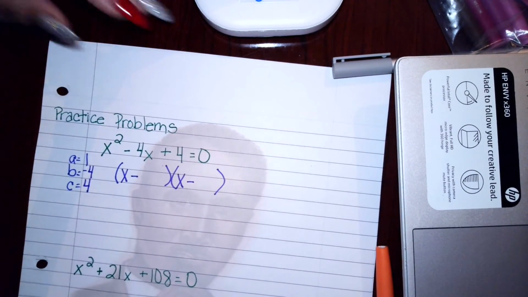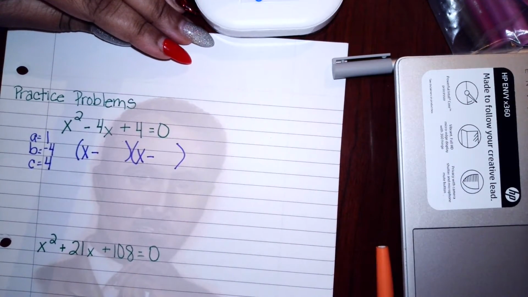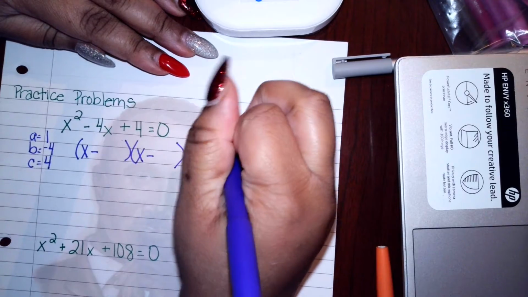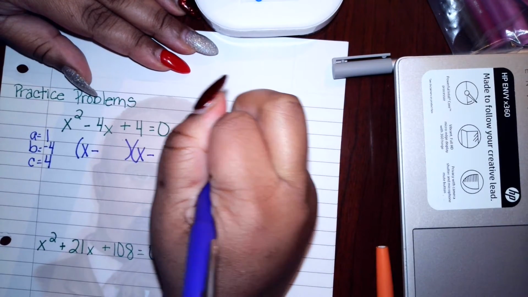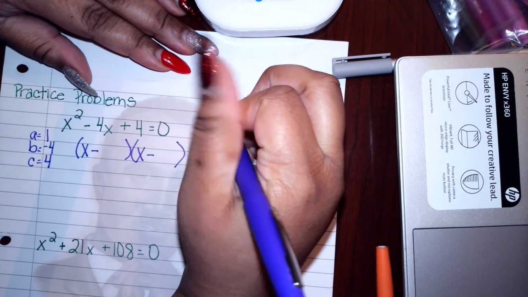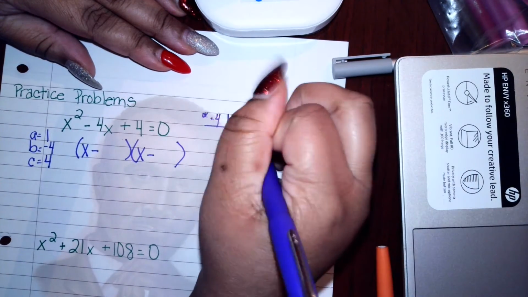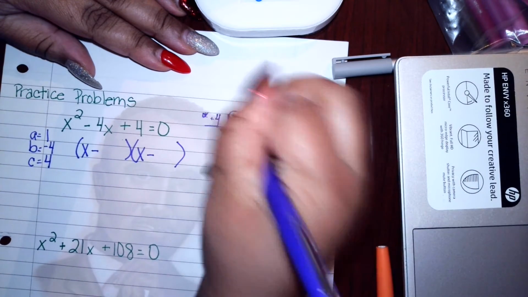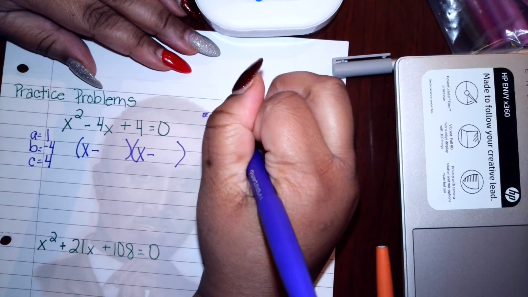So now we need to figure out which factor pairs are going to work. Let's make our little T-chart over here. We have to multiply to get a positive 4, and then add together to give us negative 4.